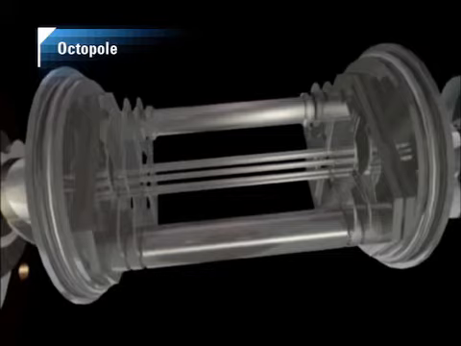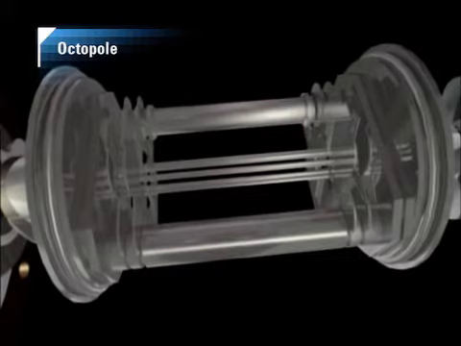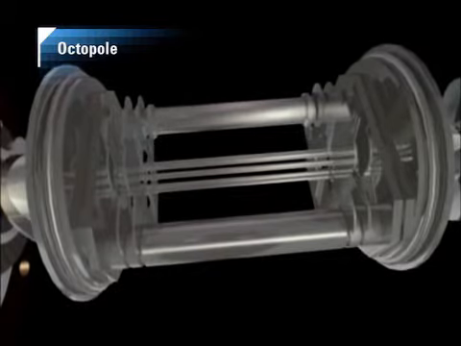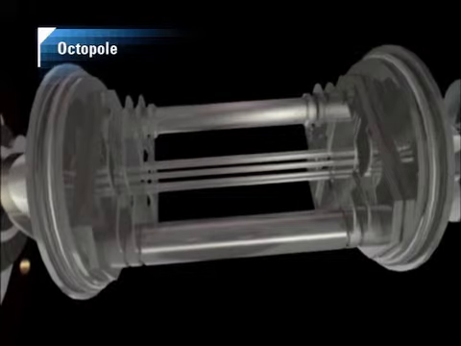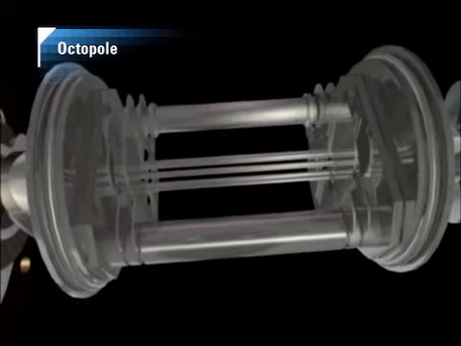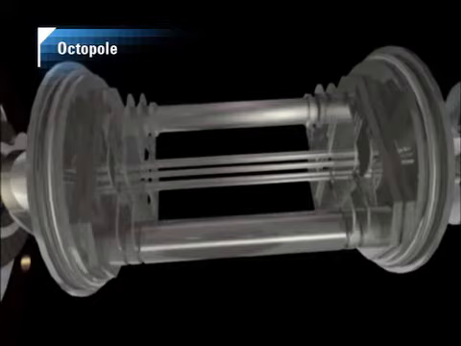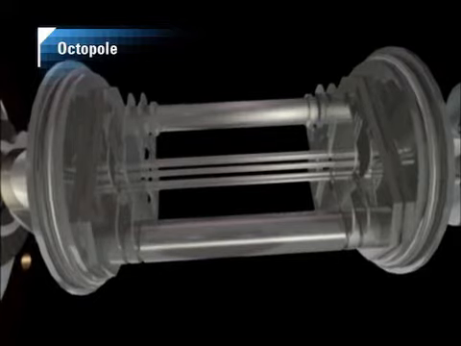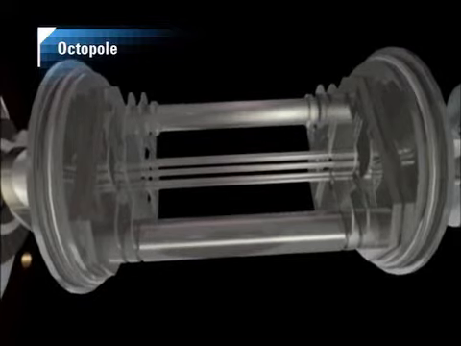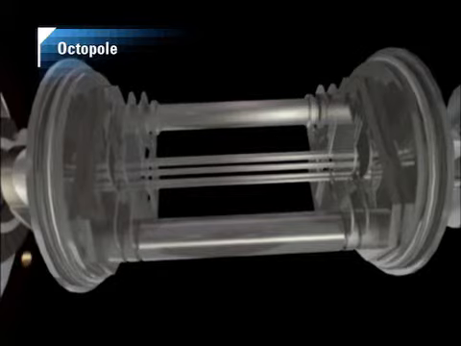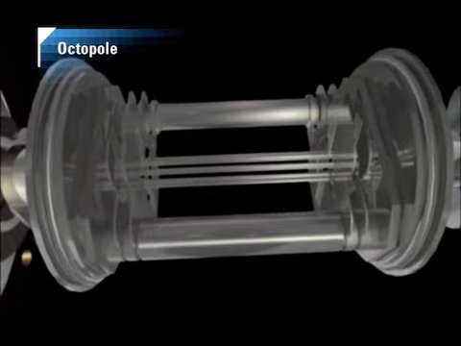Octopoles are small, reducing the size of the cell and allowing operation at higher pressure relative to other systems. This results in more ion-gas collisions and greater interference removal efficiency, which also enables the ORS to operate in collision mode using pure helium collision gas.